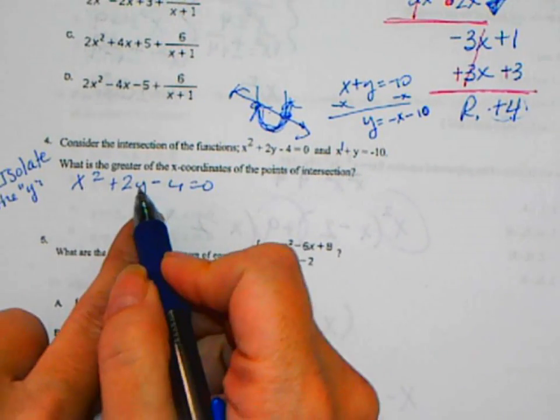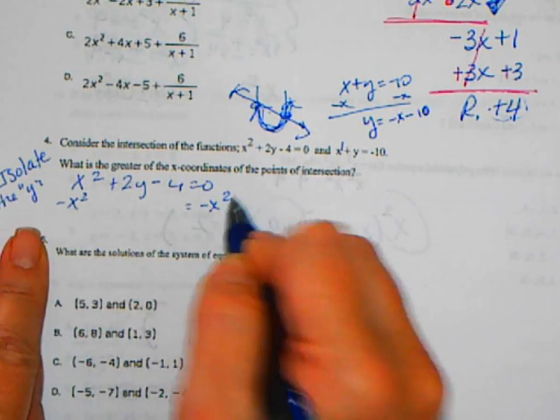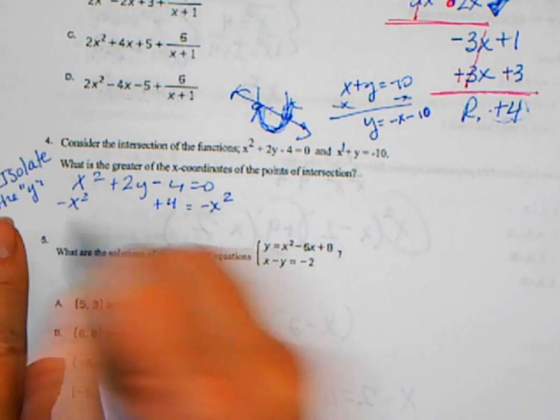So if I want to get y by itself, I chose to subtract x squared from both sides and then to add 4 to both sides.